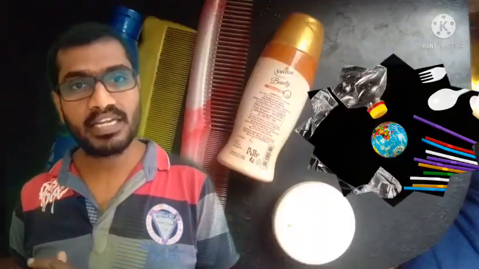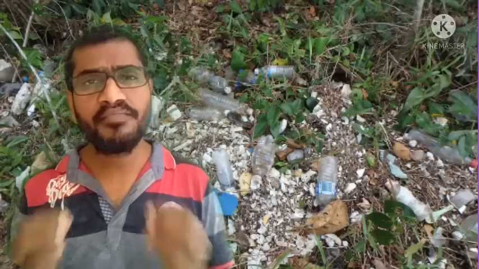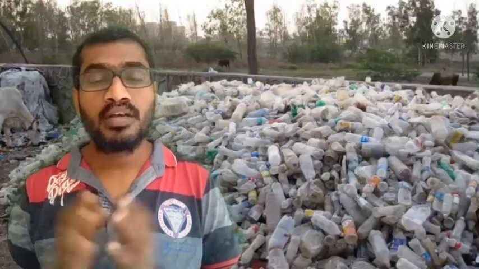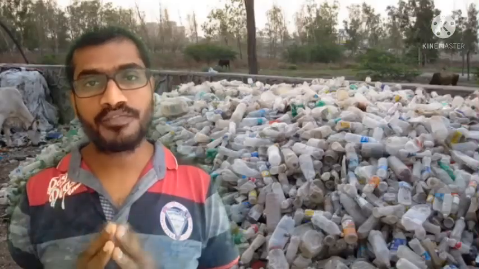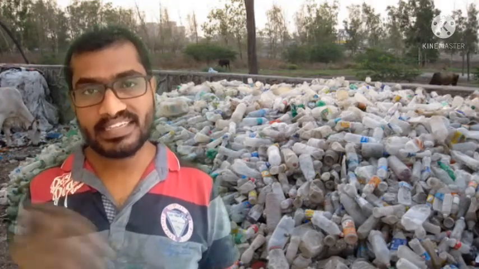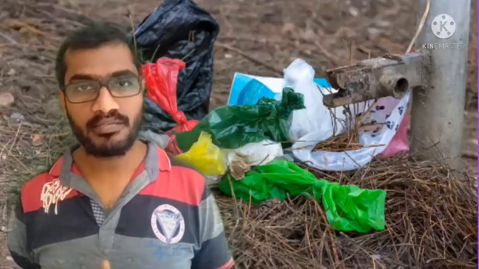In the same manner, nowadays we are using a lot of plastic and throwing it into the soil. Just imagine, every day we are throwing some crores of plastic covers into the soil, but we can't identify those covers in the soil easily.